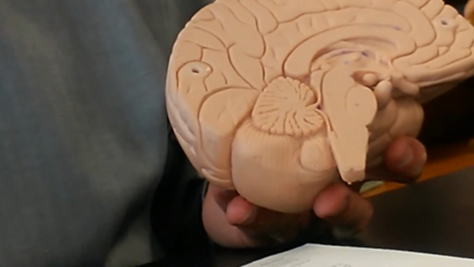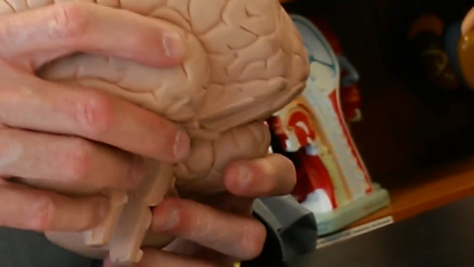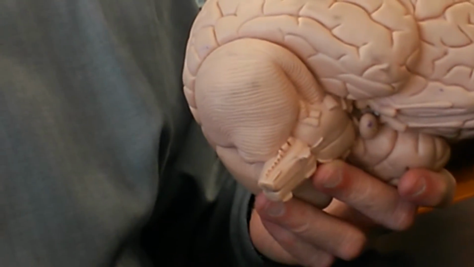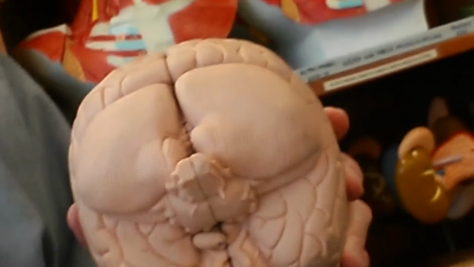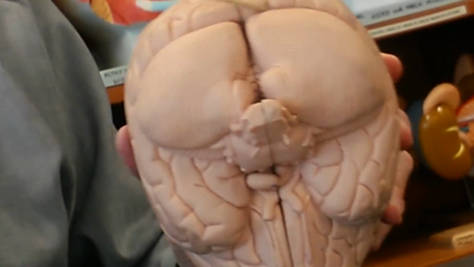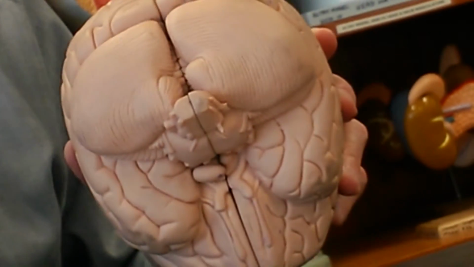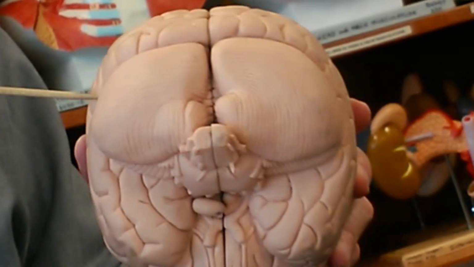What else? The lobes. Well, we'll skip the insula. All right. What else we have? The transverse fissure in the cerebellum. So here we've got the cerebellum, and we've got a deep gash right in here, separating the two cerebellar hemispheres. Got a deep gash in between called the transverse fissure, separating them from each other.